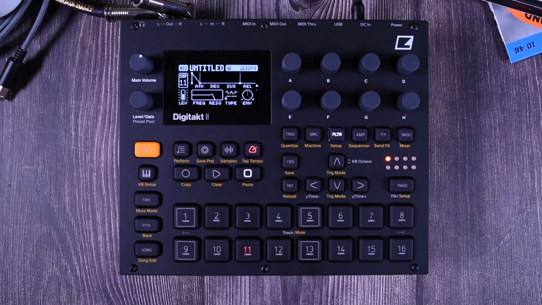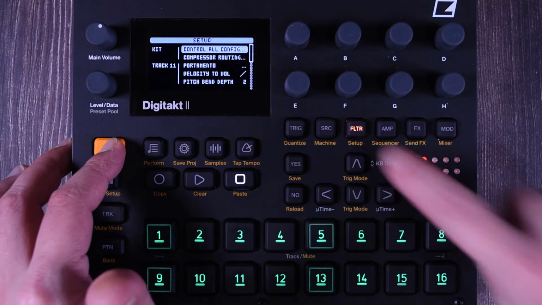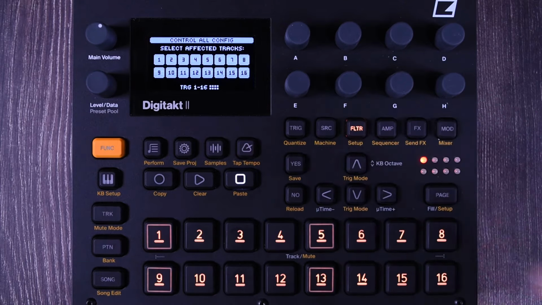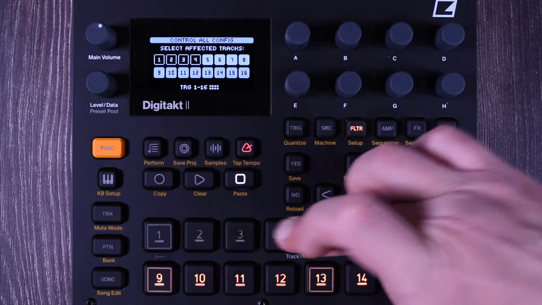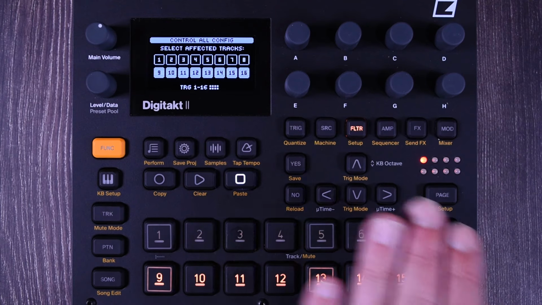Super useful function. If you go to function, hold it, and then go to the setup, you have a super useful control all config. If I go there, it will give you something like this. I know it just looks a little bit weird. So what you can do right here is choose which tracks are affected by the control all. So let's say that I don't want to affect all the percussive sounds. All the ones at the bottom are the melodic ones, the synth and the bass. So if I do something, it will only affect the melodic and not the percussive.